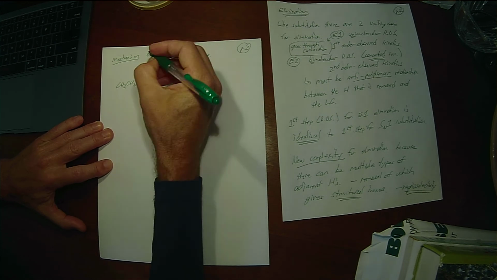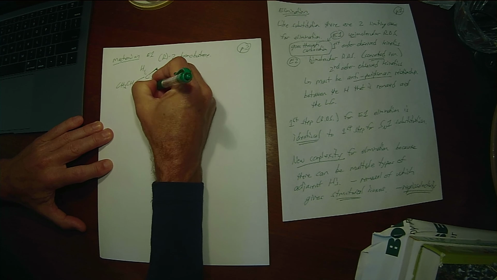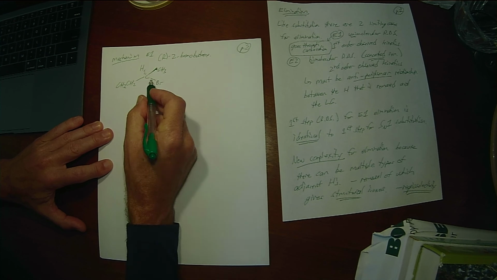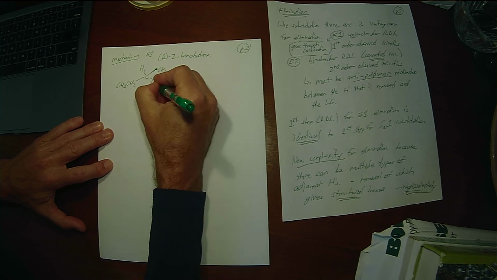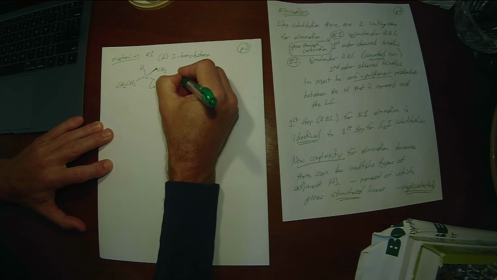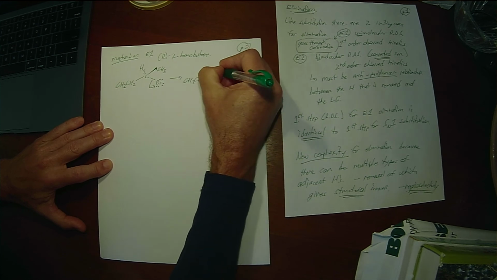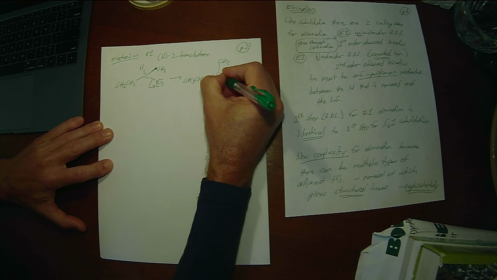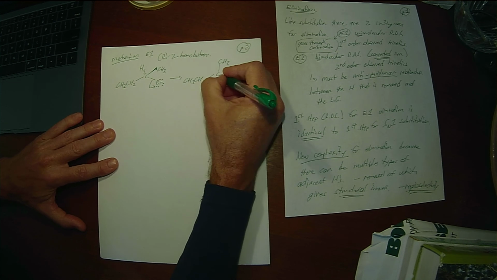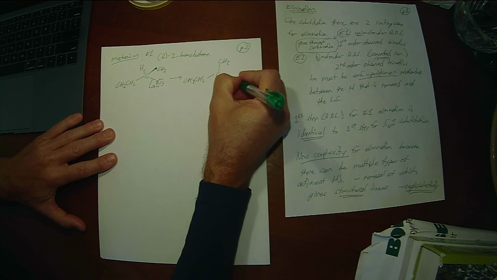So the mechanism, same first step: start the arrow at the middle of the bond between carbon and bromine, because that pair of electrons is going to become the 4th lone pair on the bromide. It goes through a carbocation intermediate, the methyl group is now in the plane, the hydrogen is now in the plane.